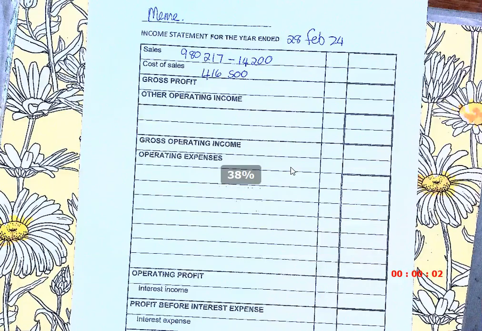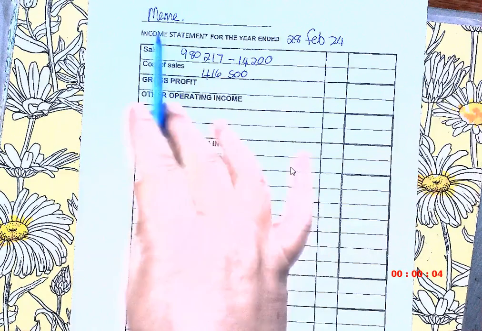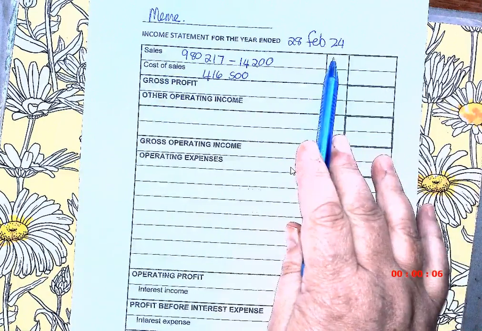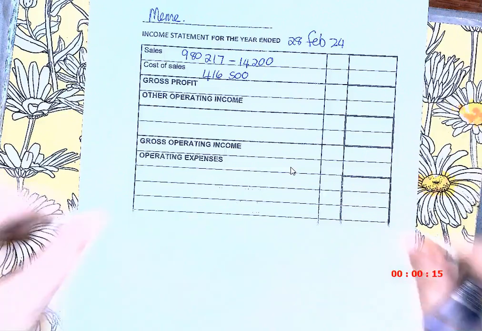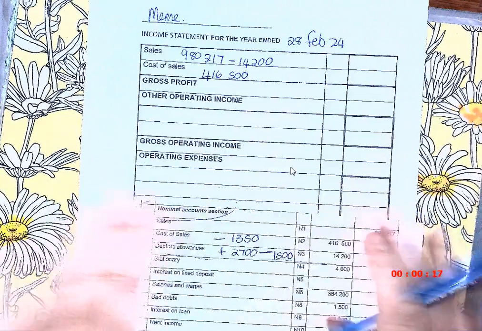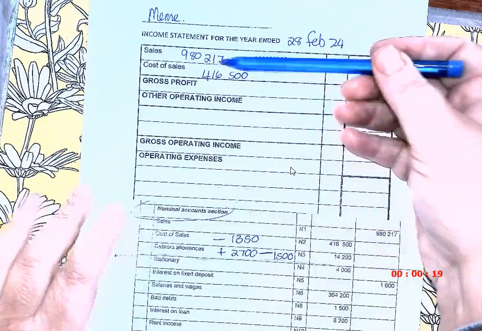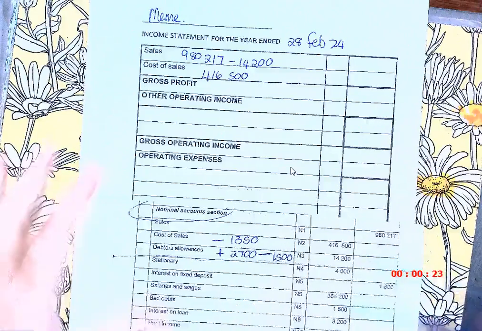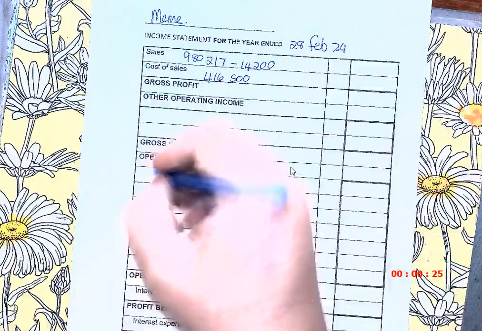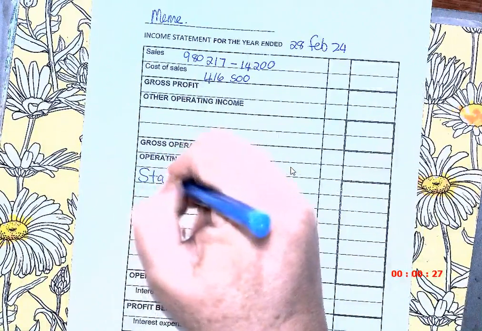First thing I do is I write the name of the business and the day the year ends. Then I go and I fill in the information, and remember, I am only using my nominal account section. So I already wrote in the sales and the debtors allowance and the cost of sales. Now I see there is stationery. Stationery is an expense.